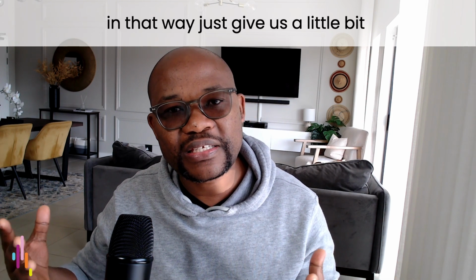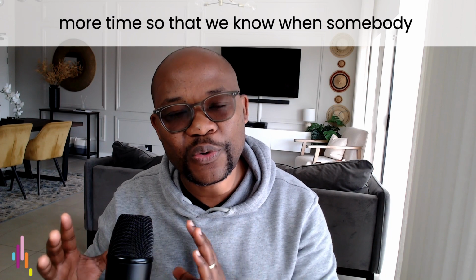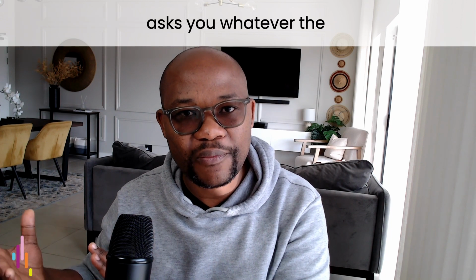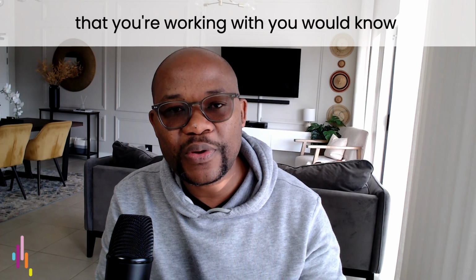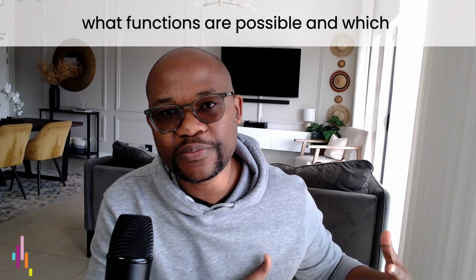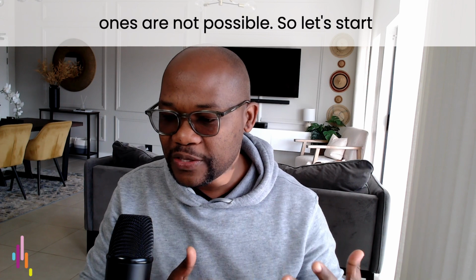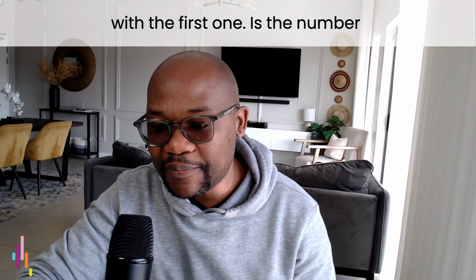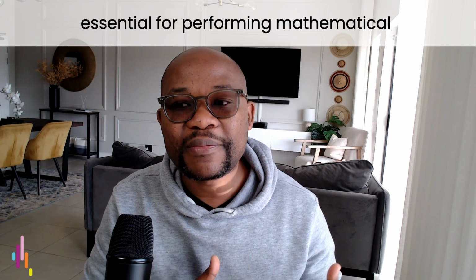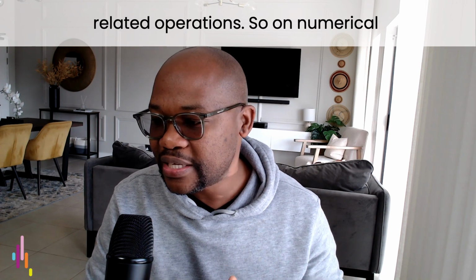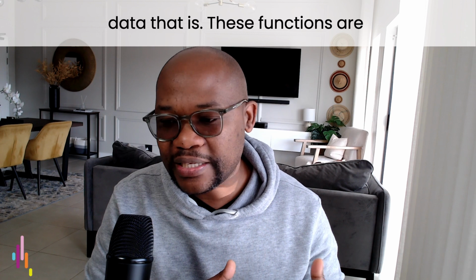In that way, it gives us a little bit more time so that when somebody asks you whatever the question, and you know the data that you're working with, you would know what functions are possible and which ones are not possible. So let's start with the first one, which is the number function. Number functions are quite essential for performing mathematical operations on numerical data.